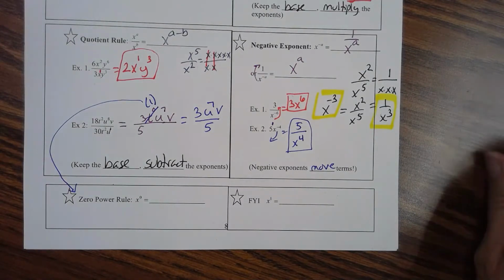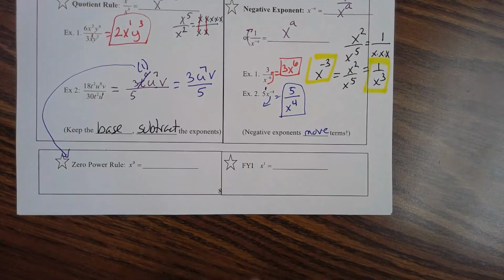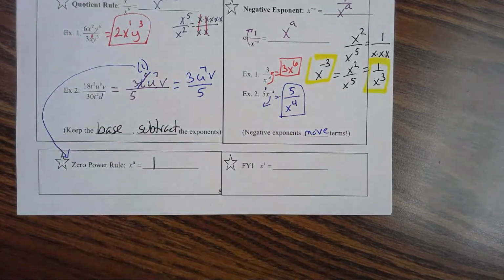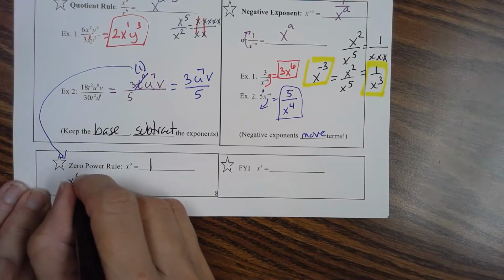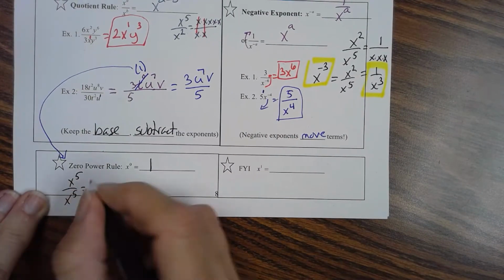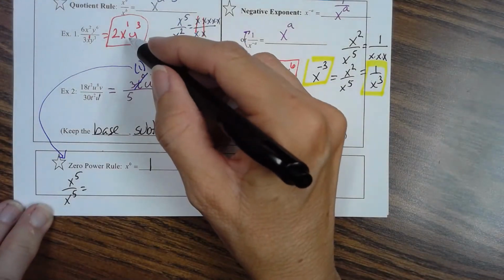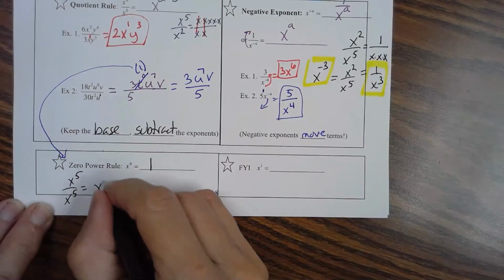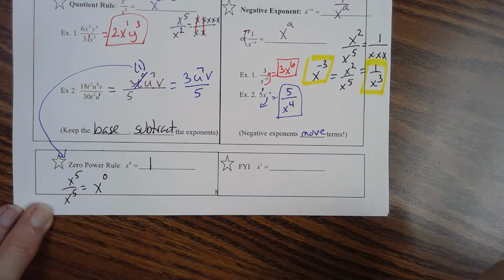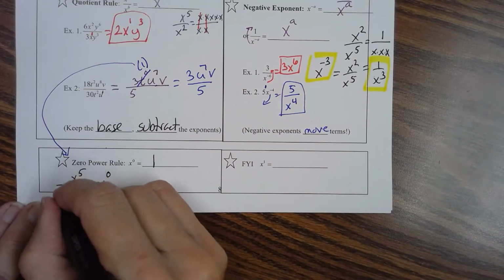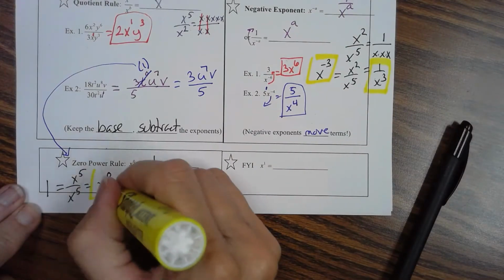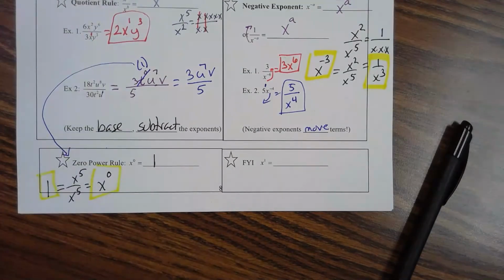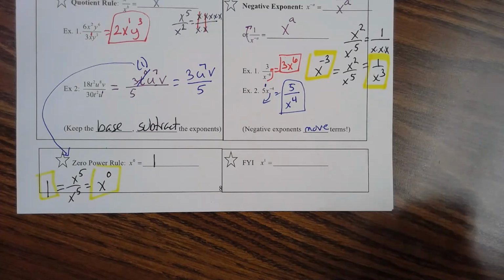So what is the zero power rule? The zero power rule states that anything to the 0 power is 1. And that's what I referenced in this example right here. But why? All right, so if we had x to the 5th over x to the 5th, according to this rule up here, we should subtract the exponents. So 5 minus 5 is 0. So we get x to the 0 power. But we also know that x to the 5th divided by x to the 5th is 1. So what have we proven? We have proven that x to the 0 power is just 1. The x goes away, and you're just left with the integer 1.